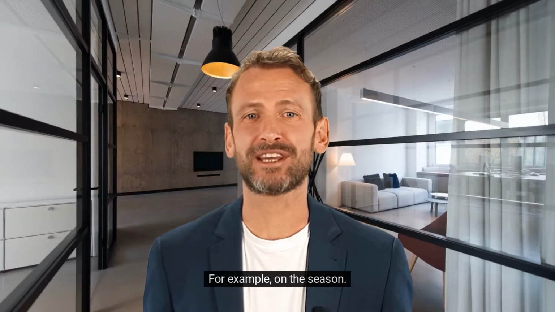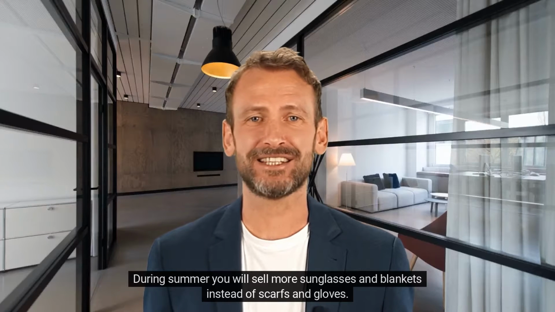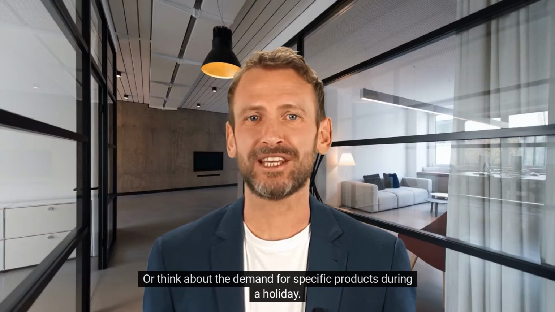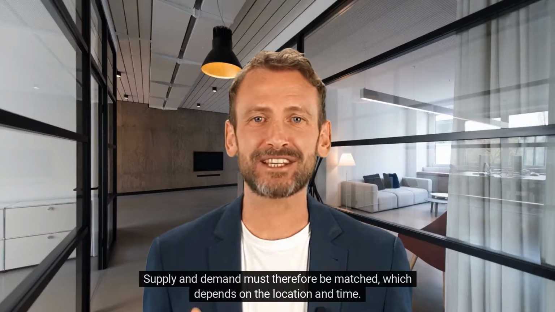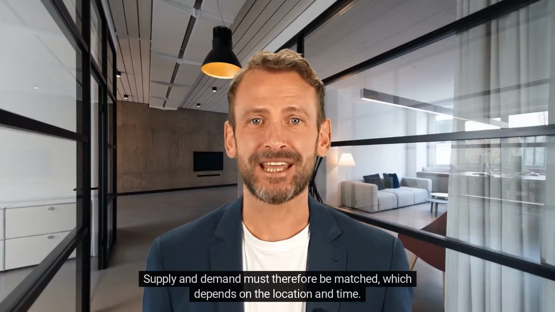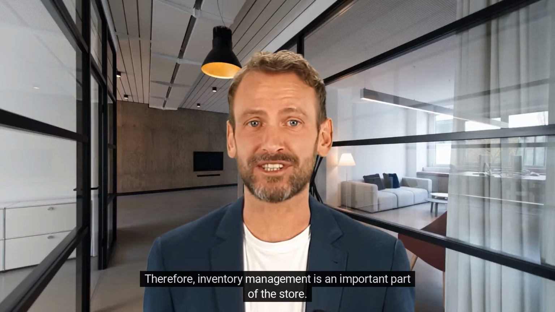For example, on the season. During summer, you will sell more sunglasses and blankets instead of scarves and gloves. Or think about the demand for specific products during a holiday. Supply and demand must therefore be matched, which depends on the location and time. Therefore, inventory management is an important part of the store.